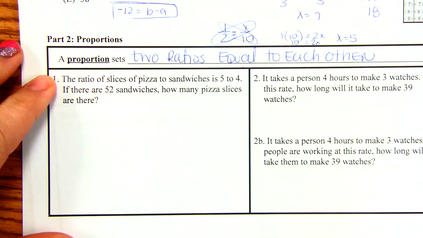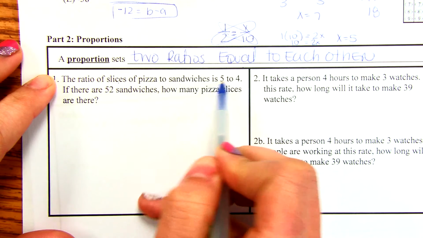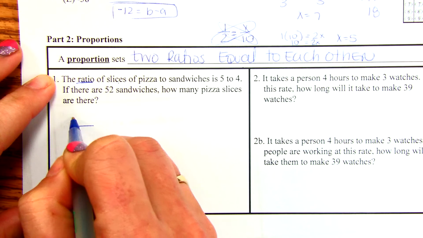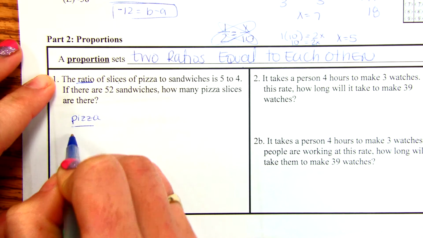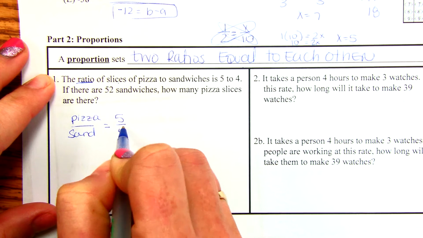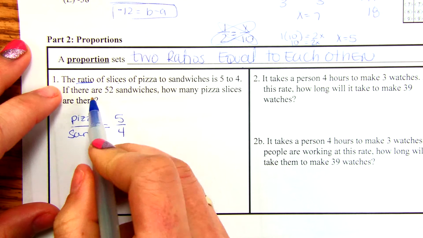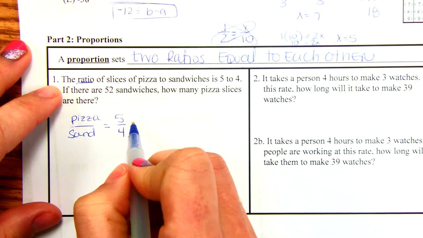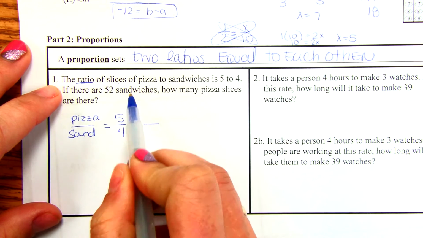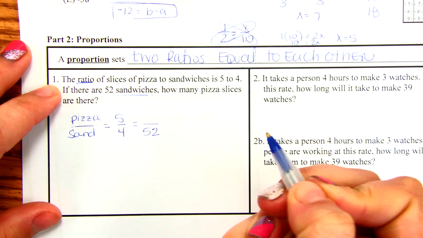The ratio of slices of pizza to sandwiches is 5:4. So a ratio is a fraction. The fraction of pizza to sandwiches is 5:4. The very important thing is you put it in the same order. And so if there are 52 sandwiches, sandwiches again are on the bottom. How many pizza slices are there?